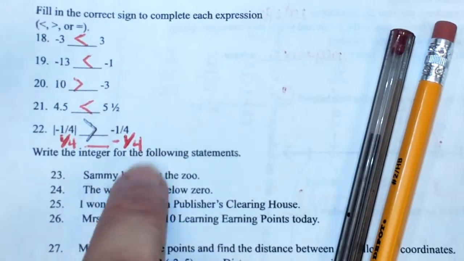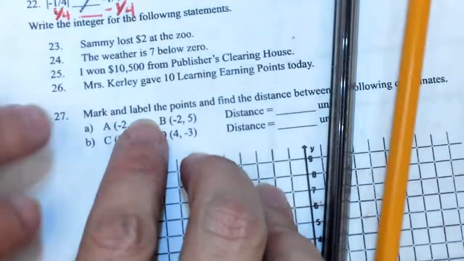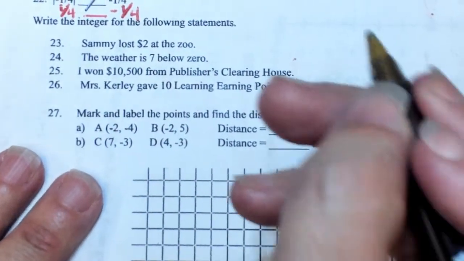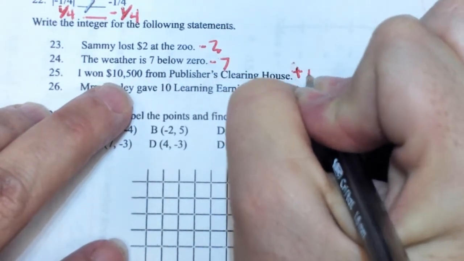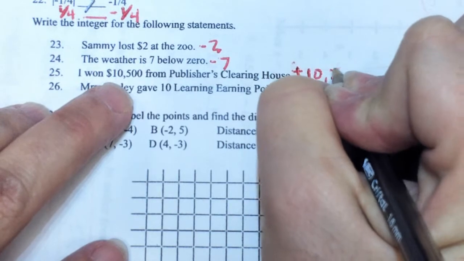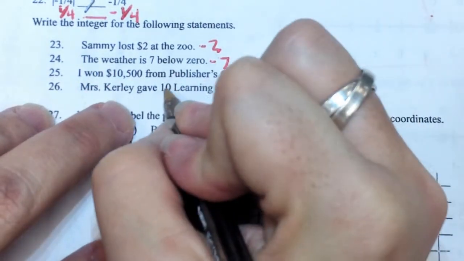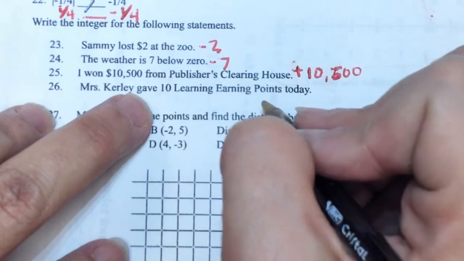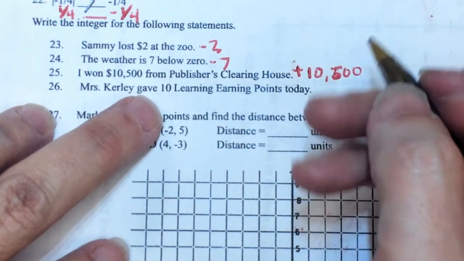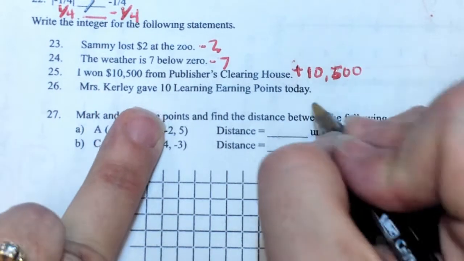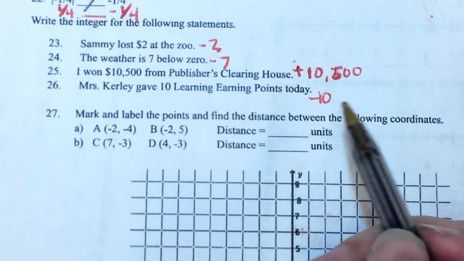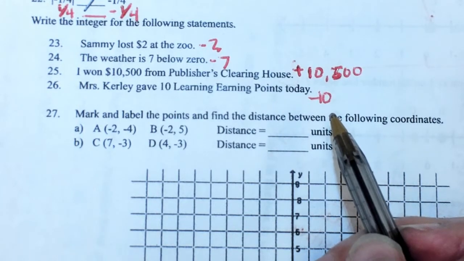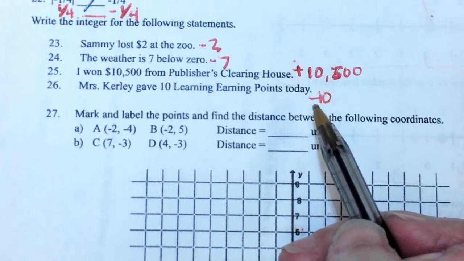Okay. Going into the real world statements. Here we go. If he lost $2, it's negative 2. 7 below 0, negative 7. If you win that much money, positive 500. I'm sorry. And then she gave away 10 learning earning points. Yeah, it can be negative. To me, if it's Miss Curley, it's negative 10. If it's me receiving it, it'd be positive 10. So we would need to explain that a little bit better to get a better answer.